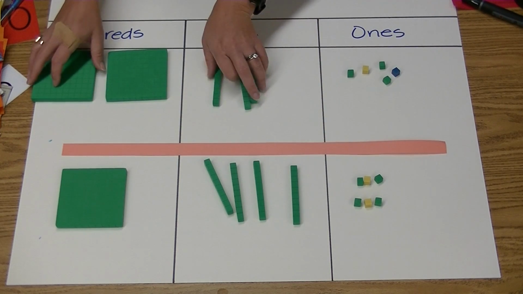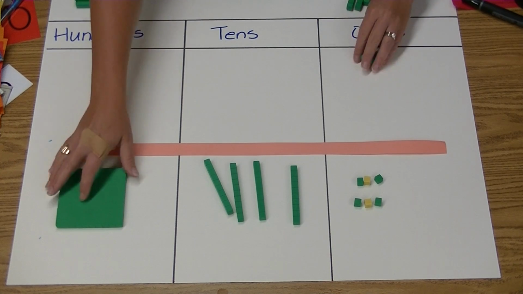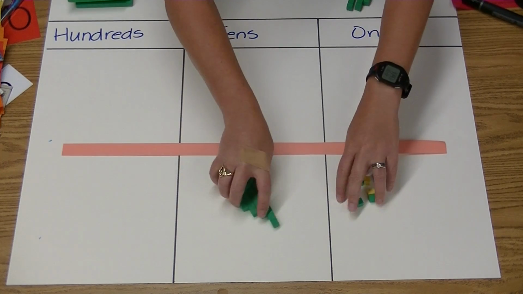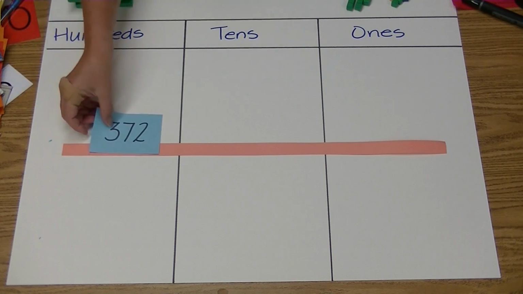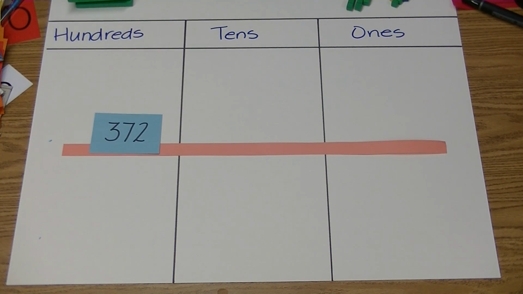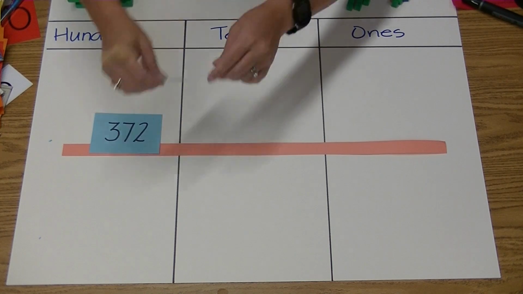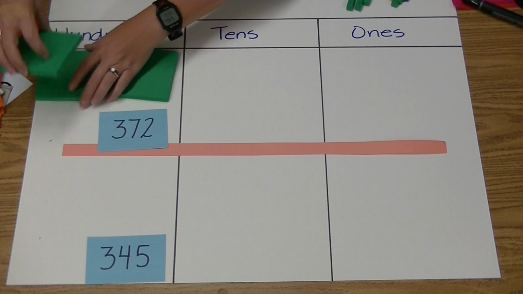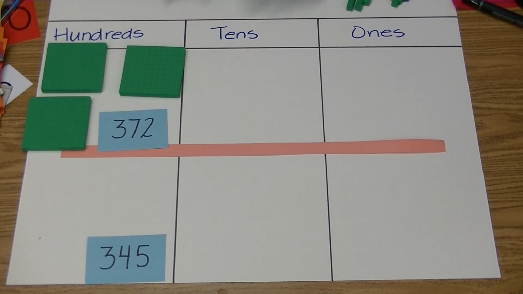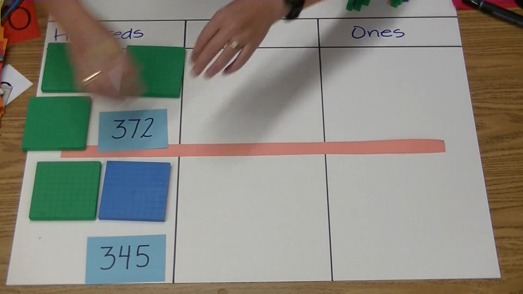Now let's build a couple of different numbers. We're going to build 372 and 345. Go ahead and build those numbers on your place value chart.